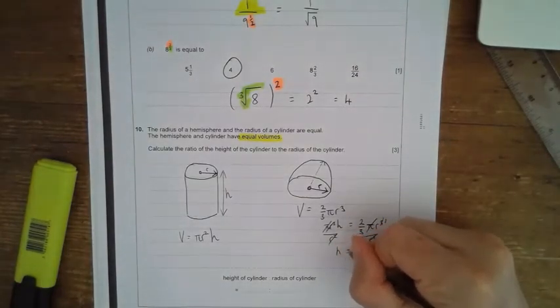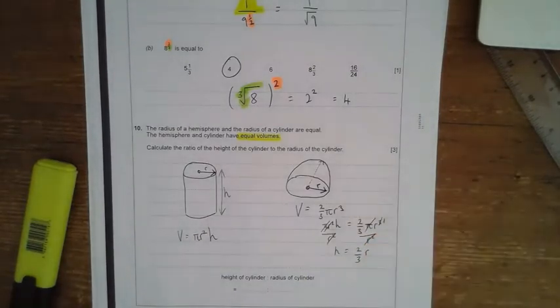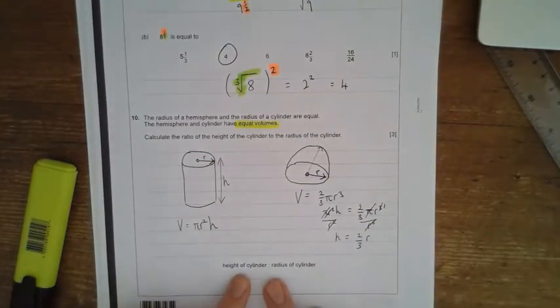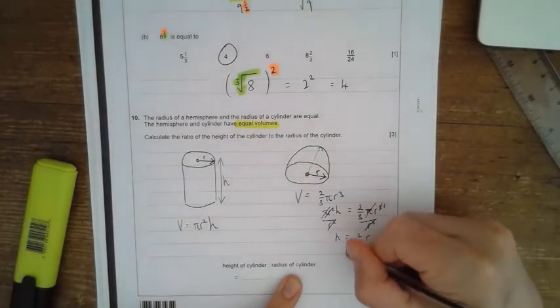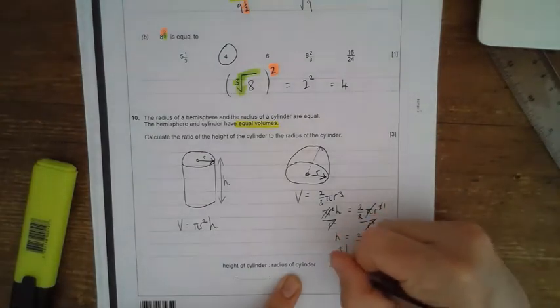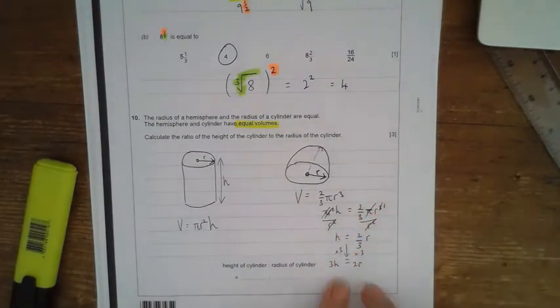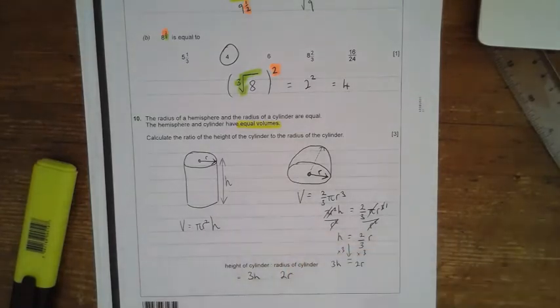So we're now going to get h equals 2/3 r. To get this into a ratio between the height of the cylinder and the radius of the cylinder, I'm now going to times both sides by 3 to get rid of this over 3 bit here, to get 3h is equal to 2r. So the ratio between the height of the cylinder to the radius of the cylinder would be 3h to 2r.